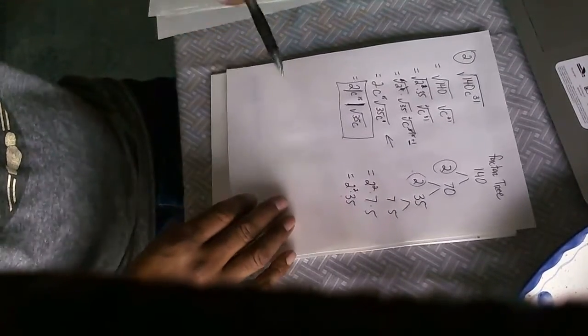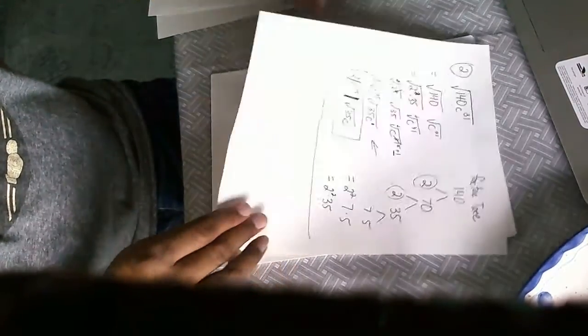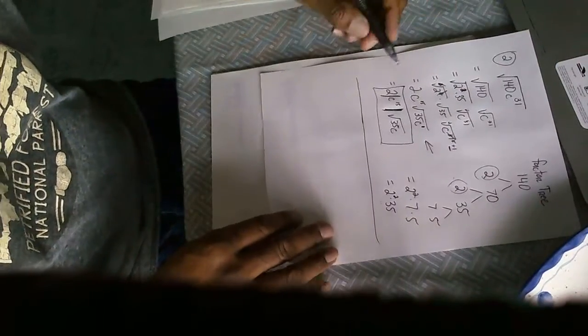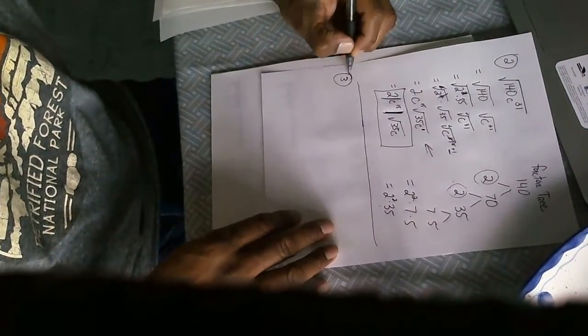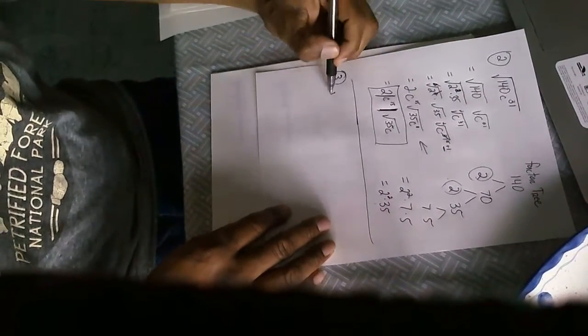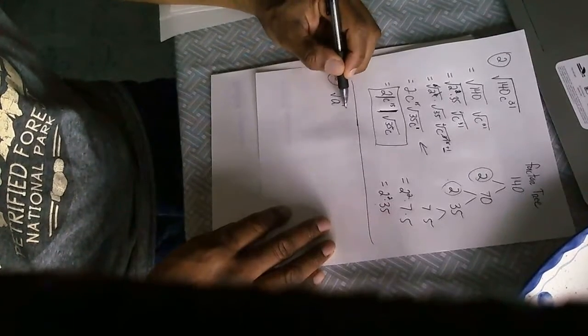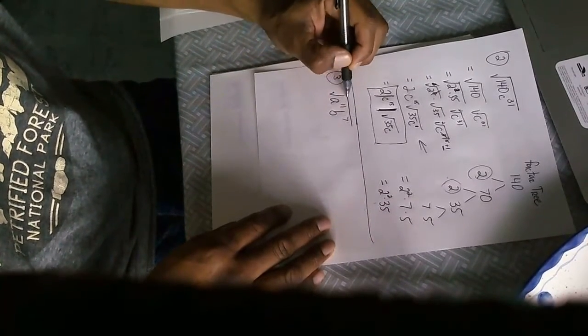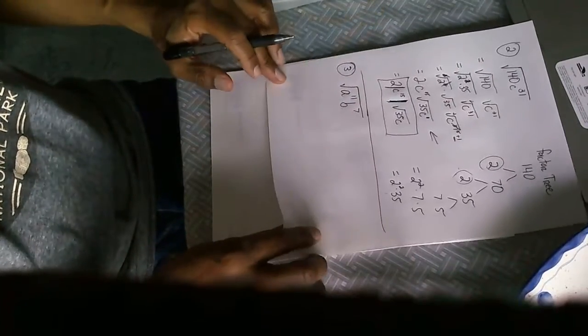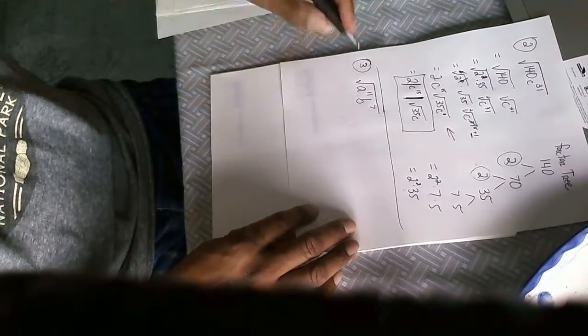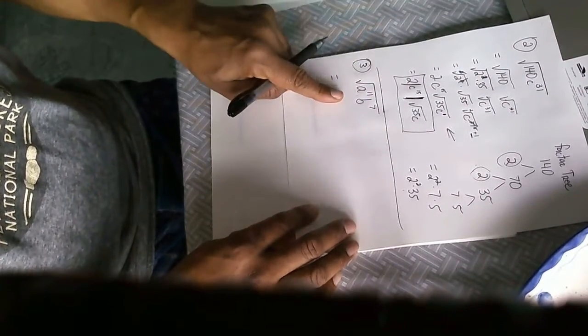Okay, let's keep it going. Example 3 is a to the 11th, b to the 7th. Let's say you want to simplify. Everything is being simplified. Product rule breaks these up.